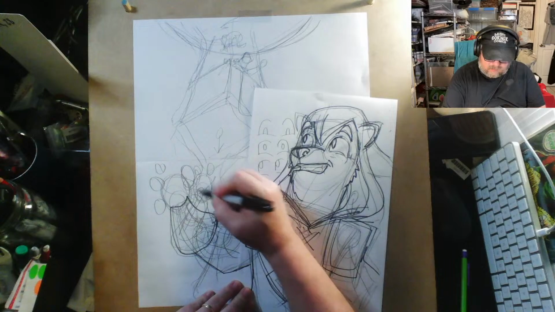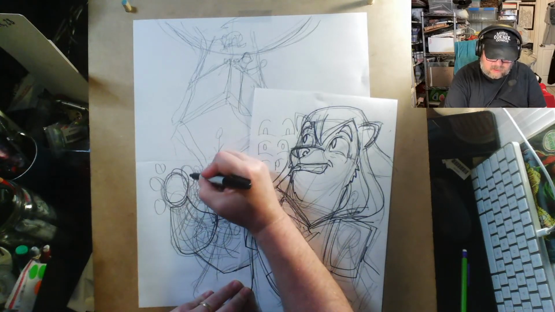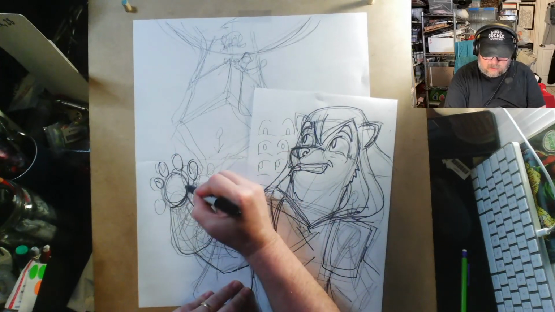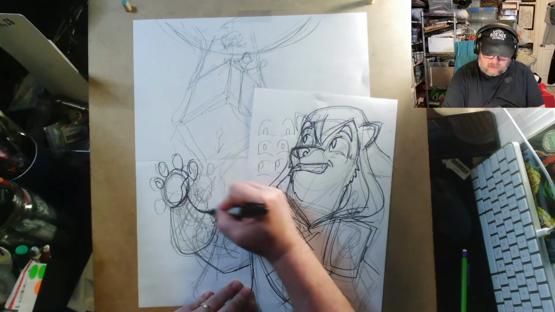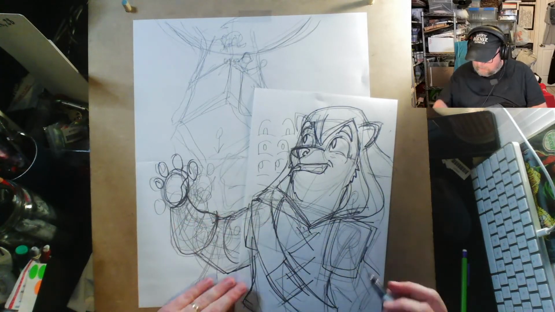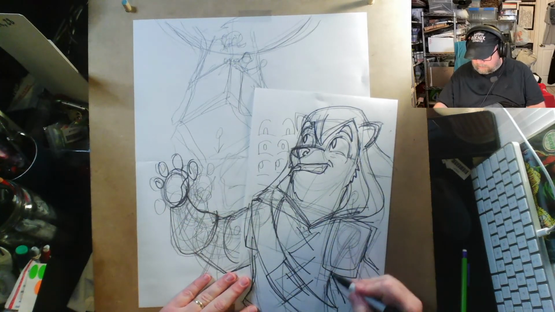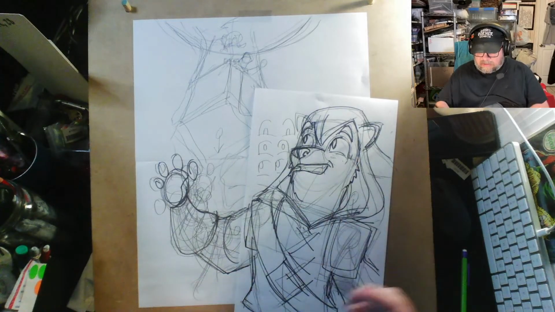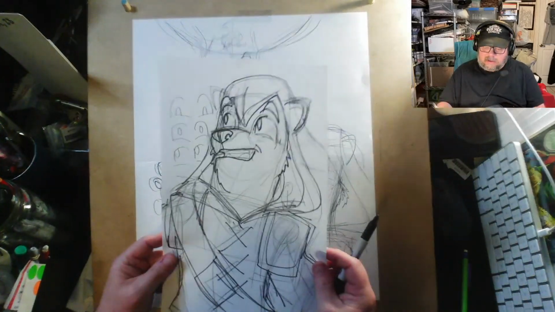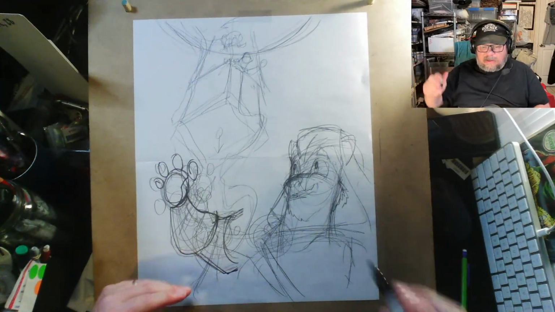His glove, his hand. All right. Kind of his paw. All right. Honestly, this isn't very dynamic, but that's okay. So we're going to put that aside.